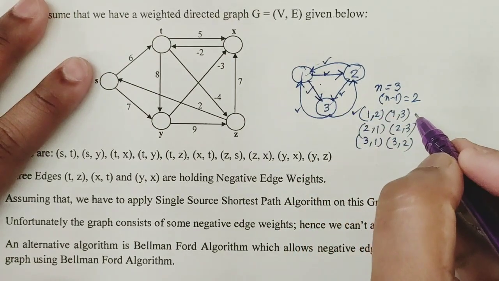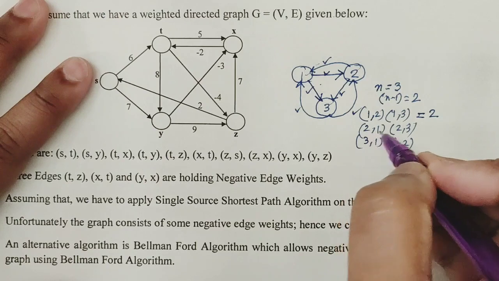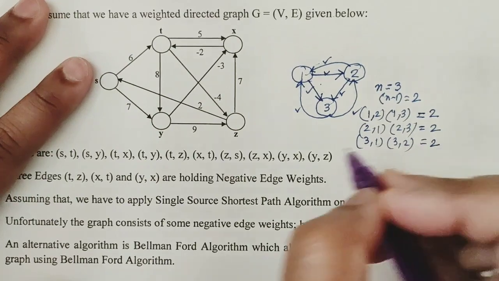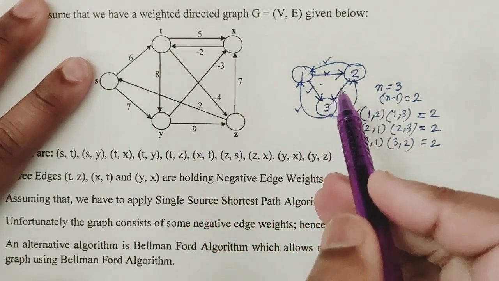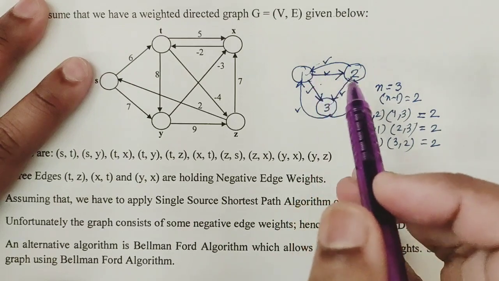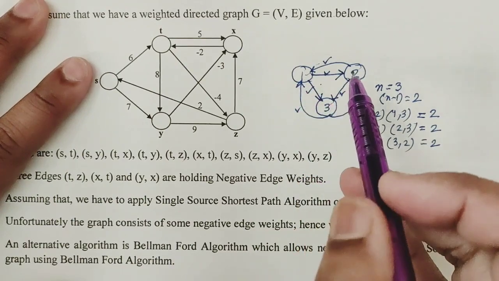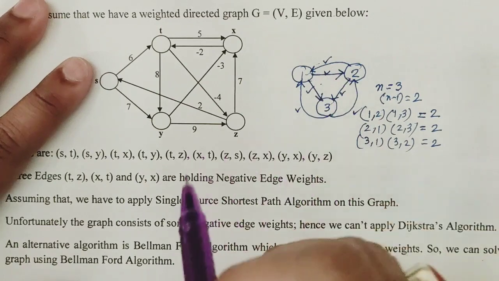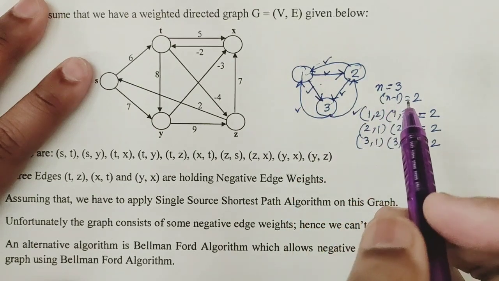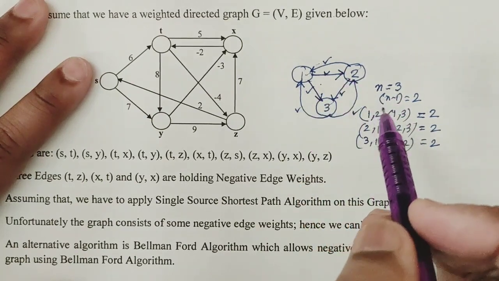So with respect to vertex 1, it is covering a total of 2 edges. With respect to vertex 2, it is also covering 2 edges, and with respect to vertex 3, also 2 edges. So it concludes, if a graph consists of n vertices and all vertices are connected to each other, like this one, 1 to 2, 2 to 1, 1 to 3, 3 to 1, 2 to 3, 3 to 2, then each vertex can cover n minus 1 edges, where n is the total number of vertices. In this graph, n means 3, n minus 1 is 2.